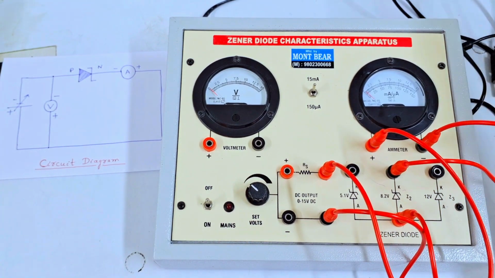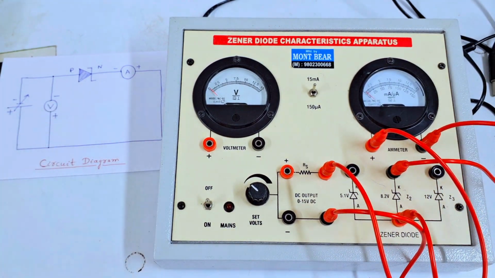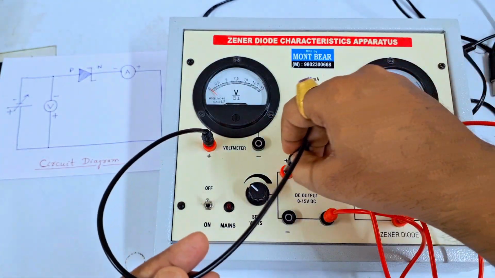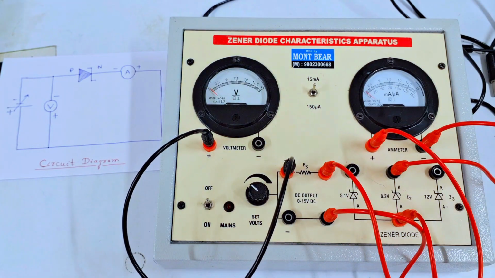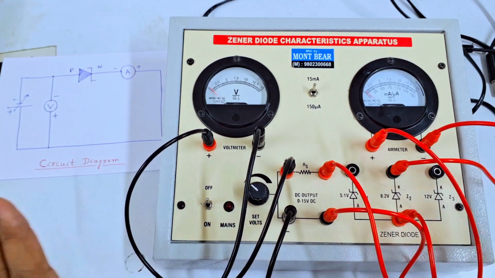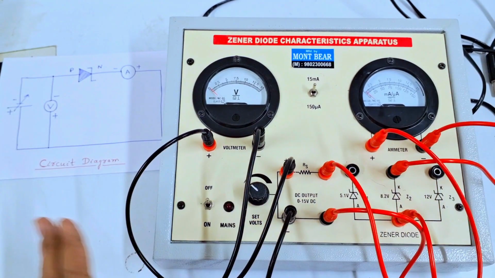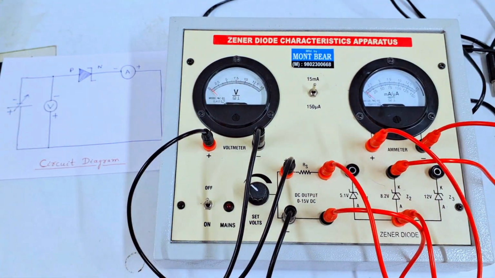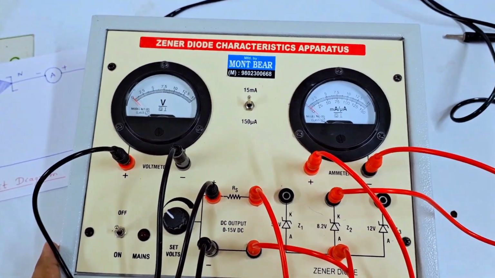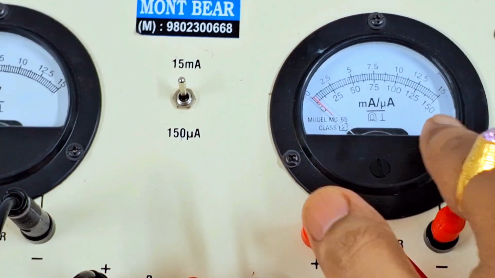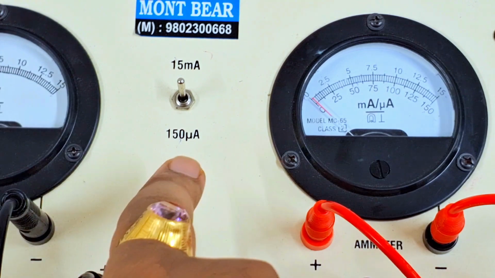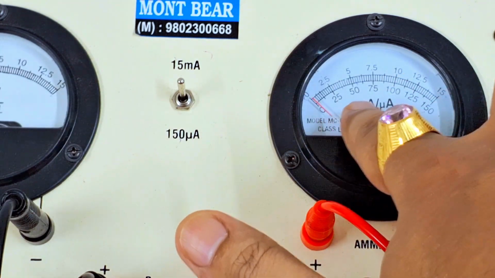Next I have to connect the voltmeter across it. Here is the voltmeter, so I connect plus to plus, and minus to minus. Now the connection is complete as per the circuit diagram. Now just set it to 15 milliampere. If I set it to 15 milliampere, I have to take the reading from the upper scale. If I set it to 150 microampere, I have to take the reading from the lower scale.